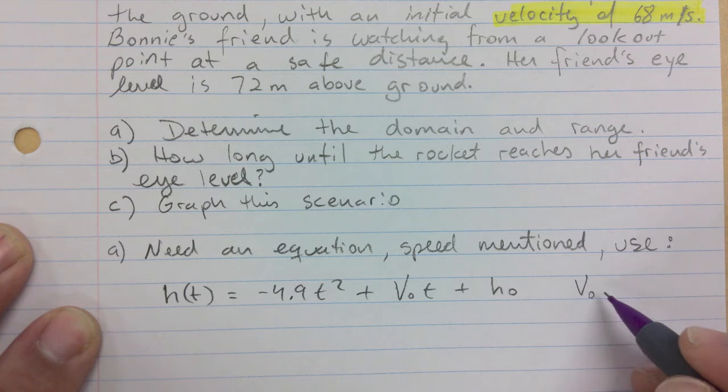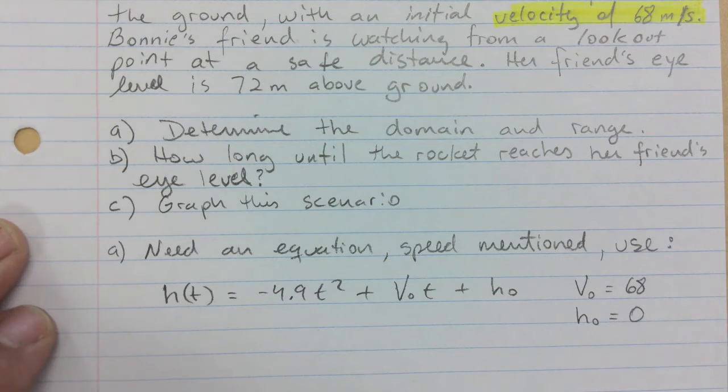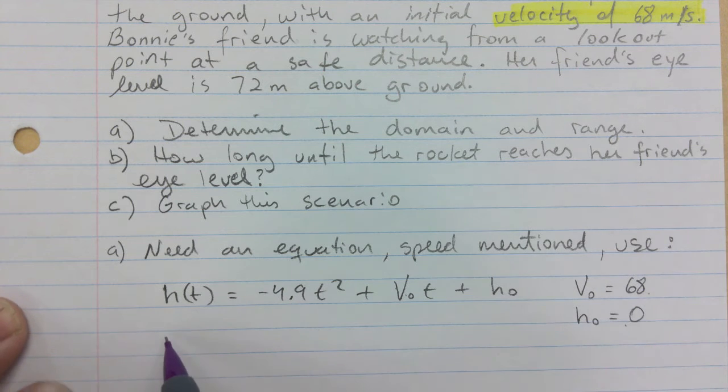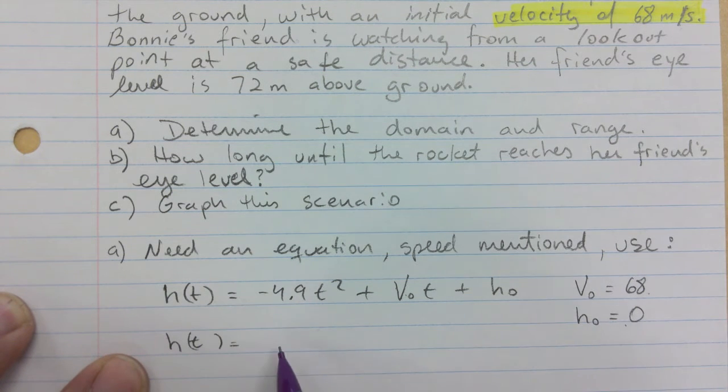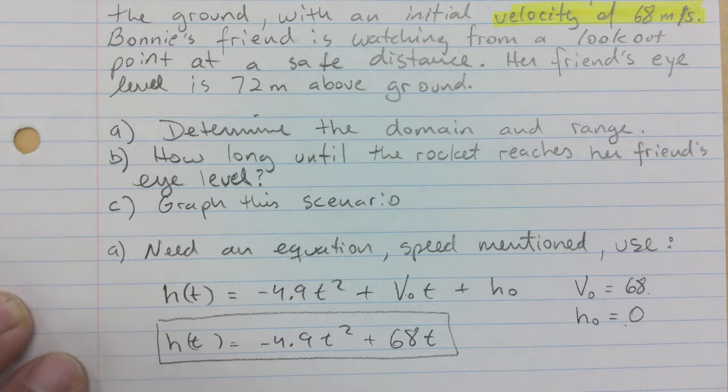The initial velocity is 68 and the initial height is 0 because you're starting right on the ground. It's stated in the question. So we essentially substitute these values into your equation, and that's all there is to it. And now you have your equation. So no need to find any points. This is just 0, so we're just going to state it like that.